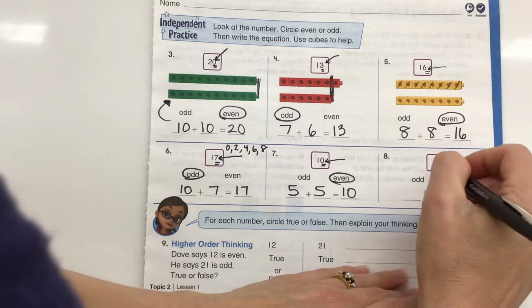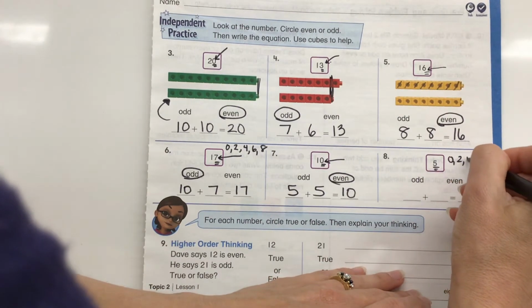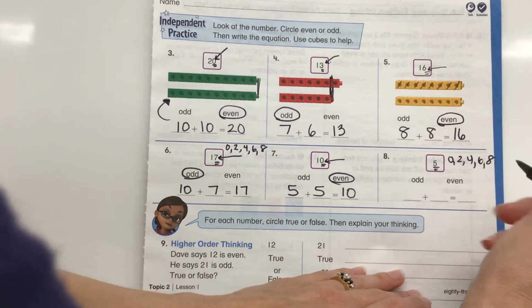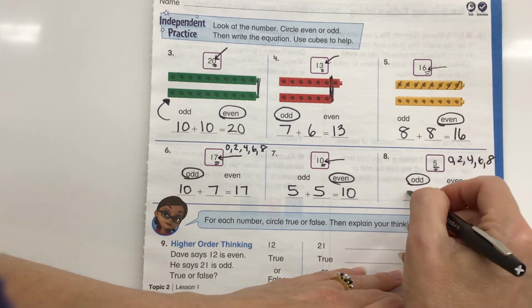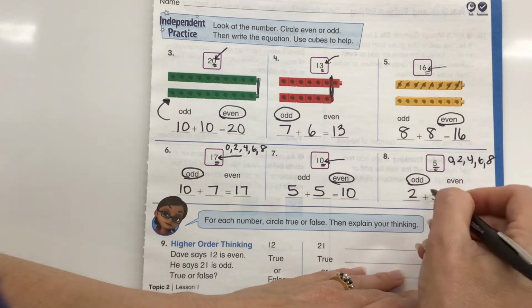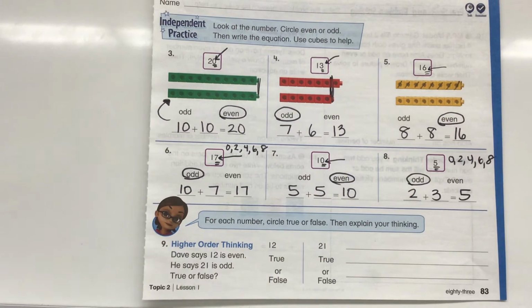Okay, now let's take a look at this number here in the ones place. I have a 5. Is it a 0, 2, 4, 6, or 8? Nope, so it's going to be odd. And let's see, I'm going to have it be 2 plus 3, because that's close. It's close to a near doubles fact. 2 plus 3 is 5. All right, let's take a look at our higher order thinking.